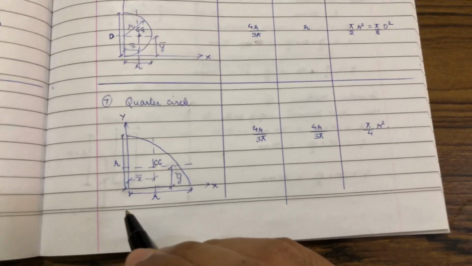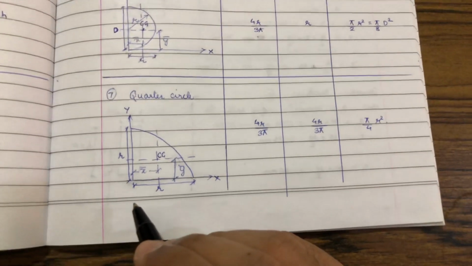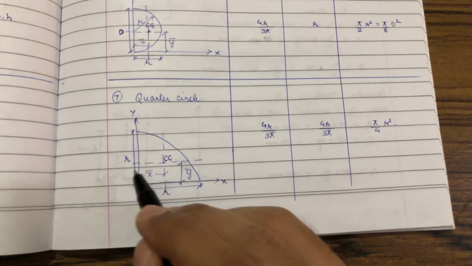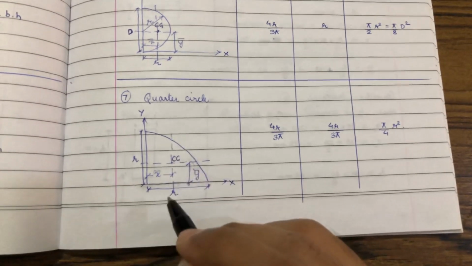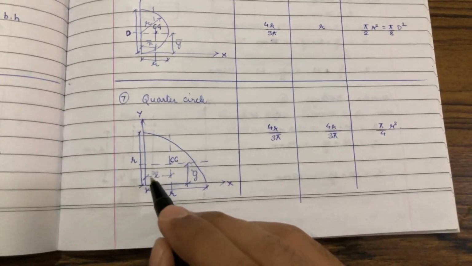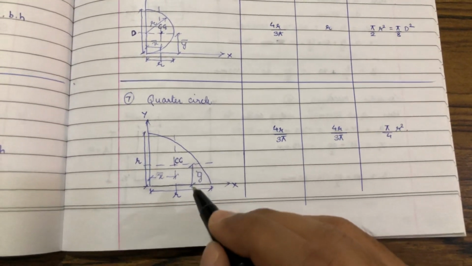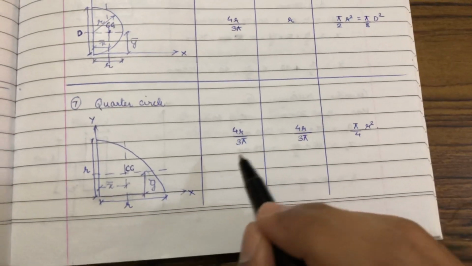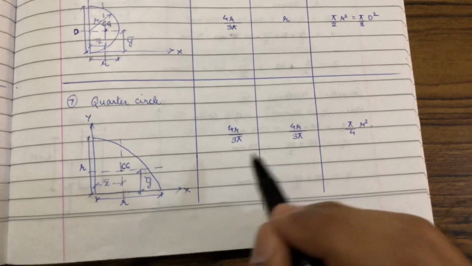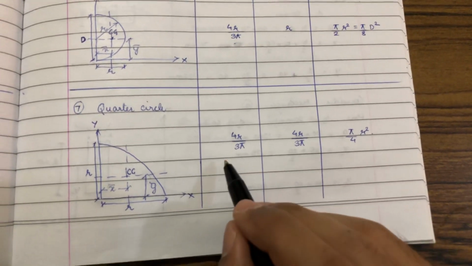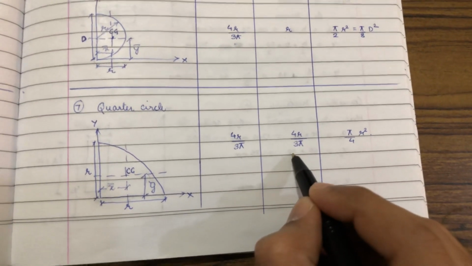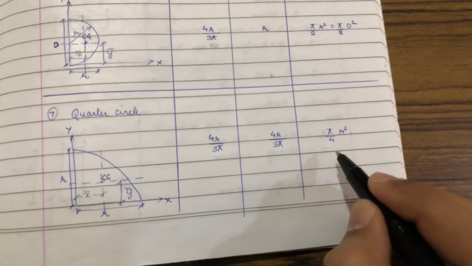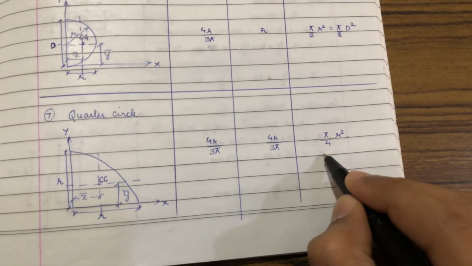Now, the last figure is a quarter circle having radius r. Suppose this is the CG from where the axis of symmetry is passing. This will be x bar and this will be y bar. So in this case x bar and y bar both will be equal to 4r upon 3 pi. X bar is 4r upon 3 pi and y bar is 4r upon 3 pi. And the area of the quarter circle will be denoted as pi by 4 into r square.